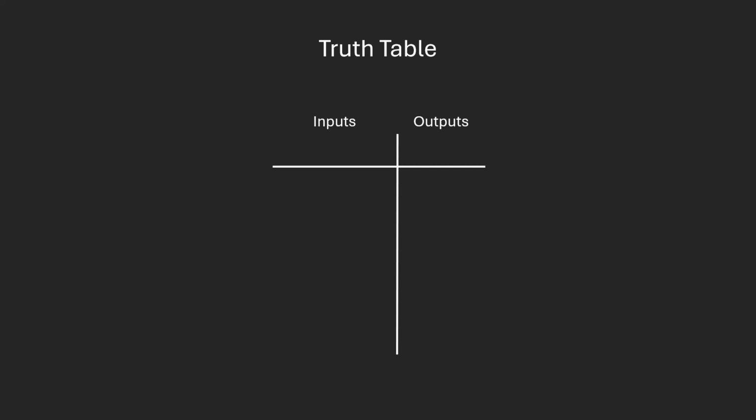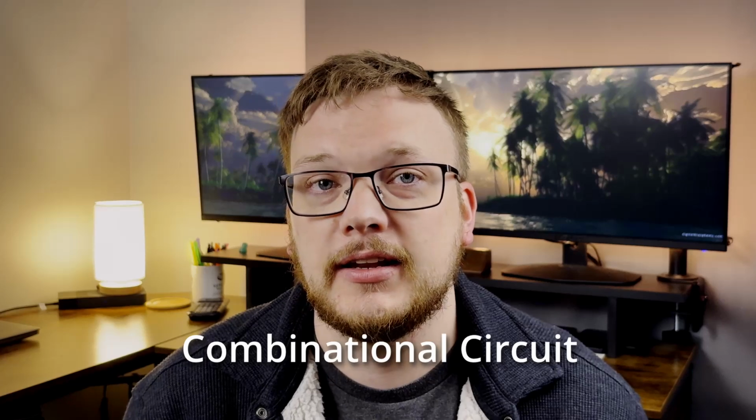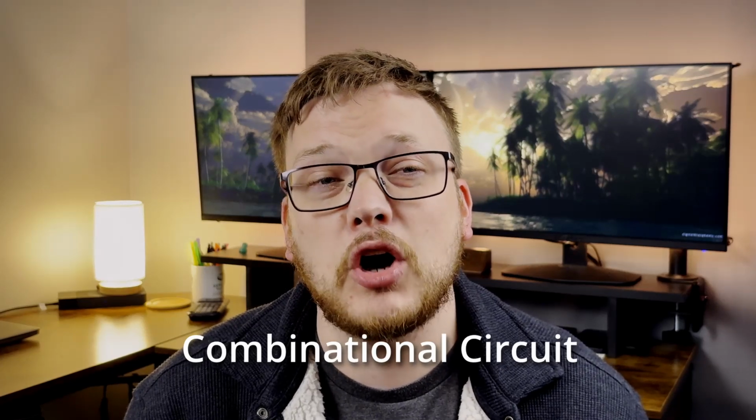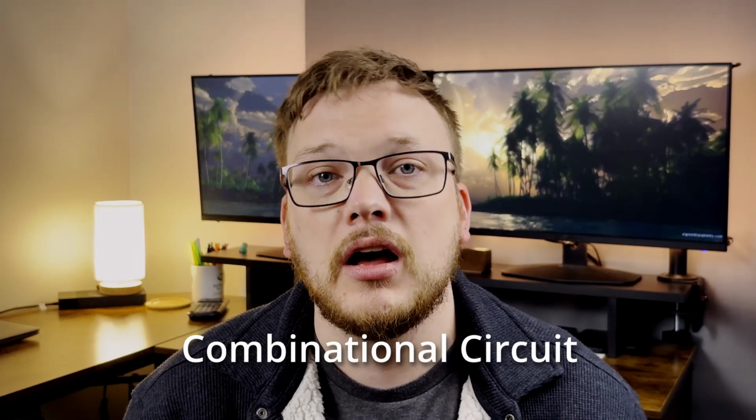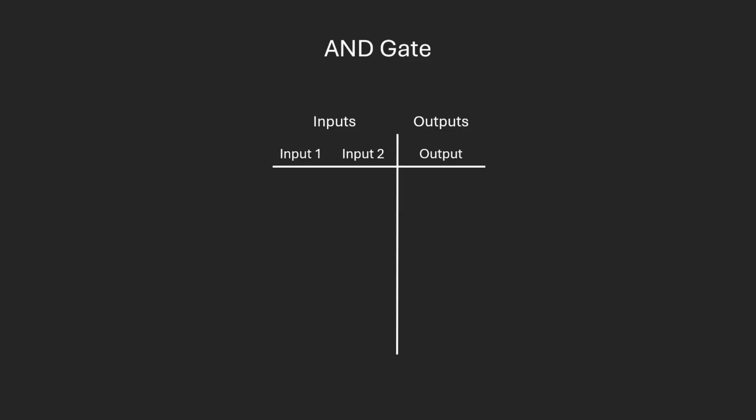We represent how these gates work using a tool called a truth table. And by the way, you're definitely going to be seeing these again. Truth tables take our inputs on the left side and tell us what the output on the right side will be based on the combination of inputs. Because of this, a gate is called a combinational circuit, since its output depends only on the current combination of its input values. Let's take a closer look at the AND gate.